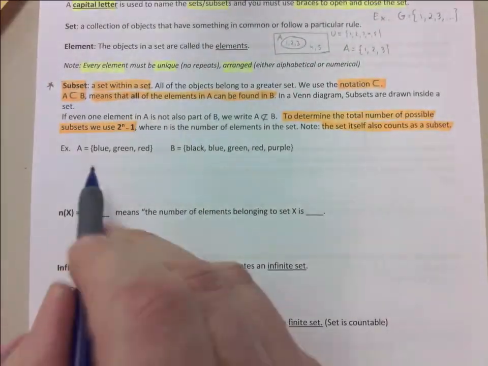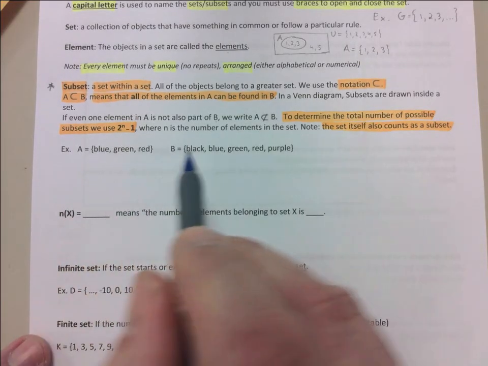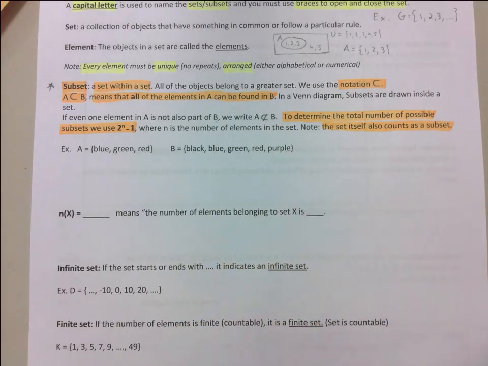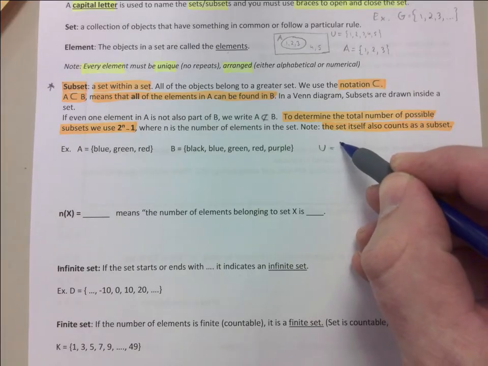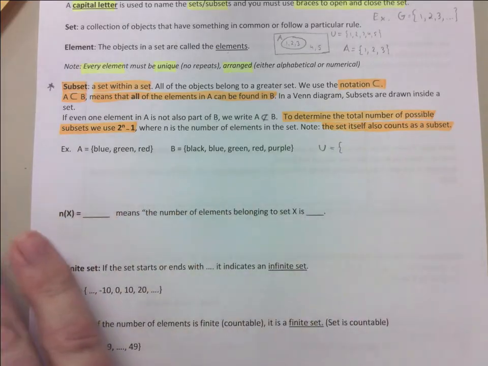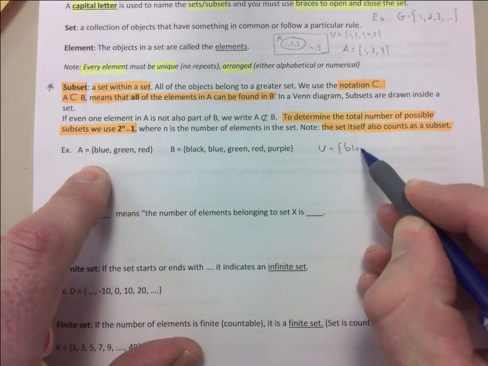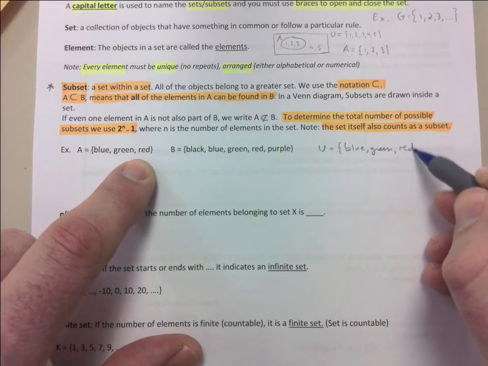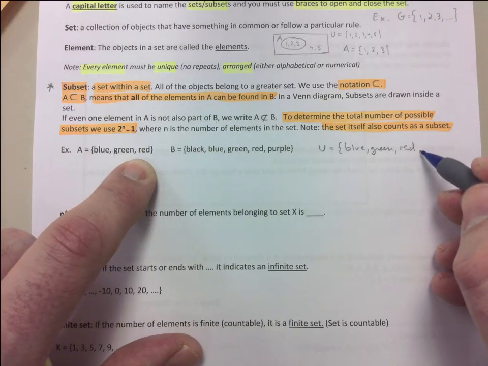Okay. So here we have two sets. A is blue, green, red, and B is blue, green, red, purple. One thing that I would like to add, and this question didn't, is that technically you have a universal set here, and universal has everything that is possible. So we would go blue, green, red, and purple.